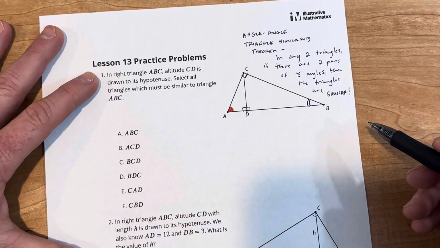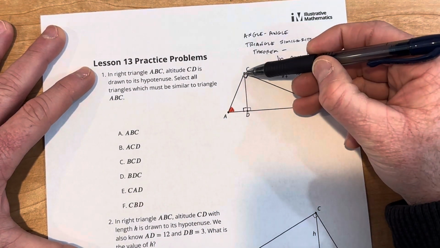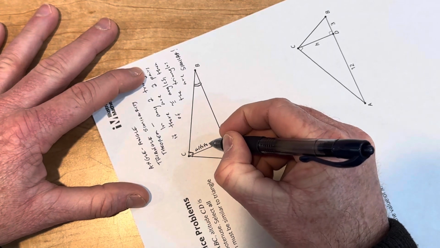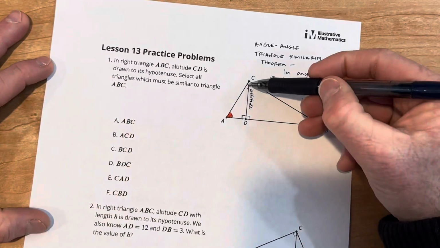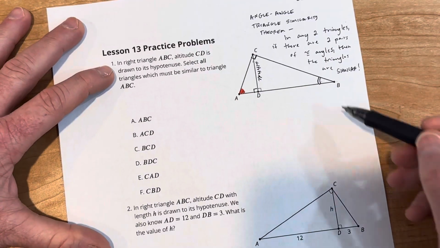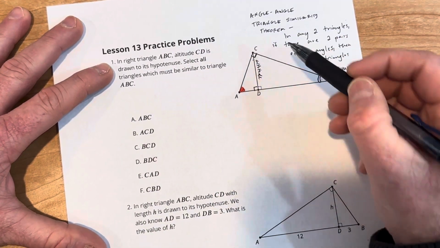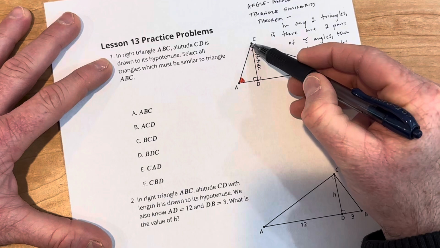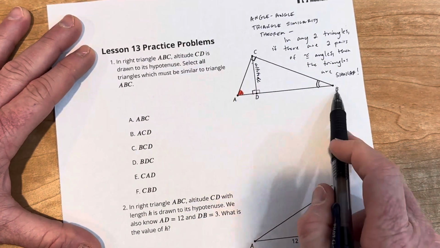So in right triangle ABC, altitude CD, this is the altitude, is drawn to its hypotenuse. So right triangle, hypotenuse is always opposite the 90. Altitude drawn to its hypotenuse, okay?